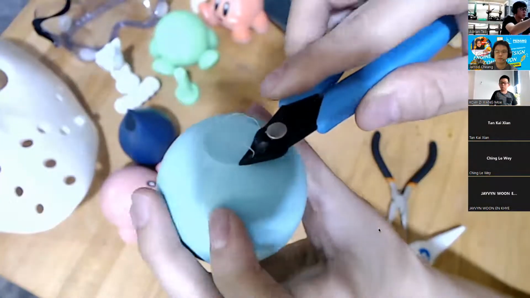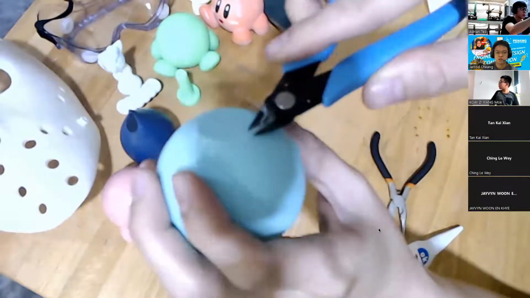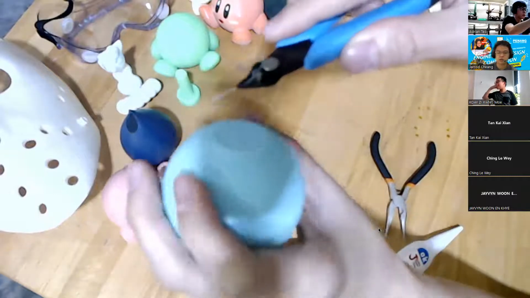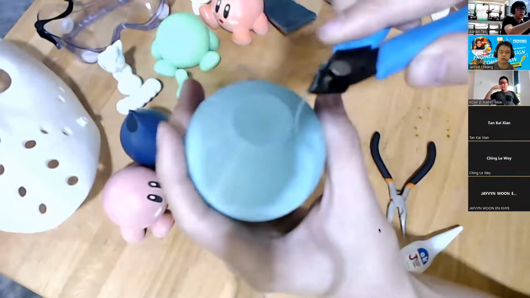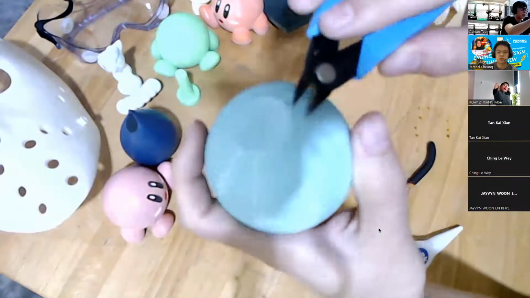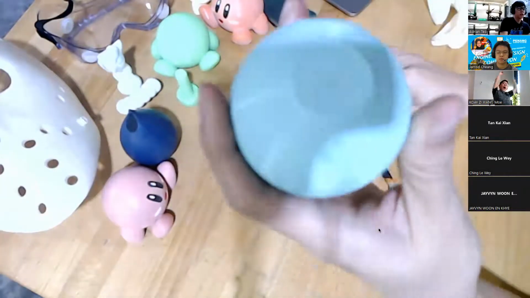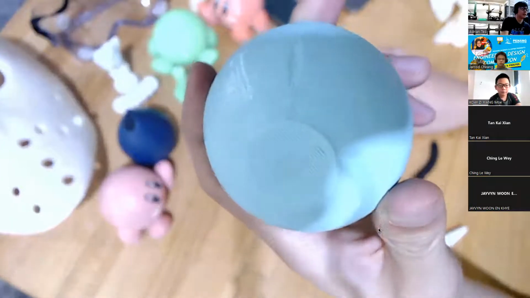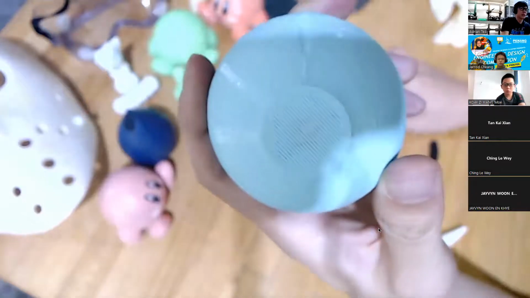So just cut it off using a cutter. Right now I just simply cut it around like that, and it's already smoother a bit. Okay, next step, I'm gonna do sanding.